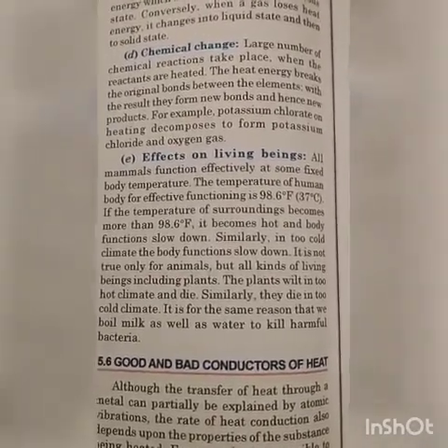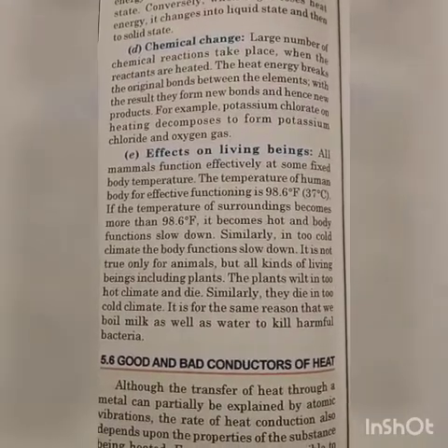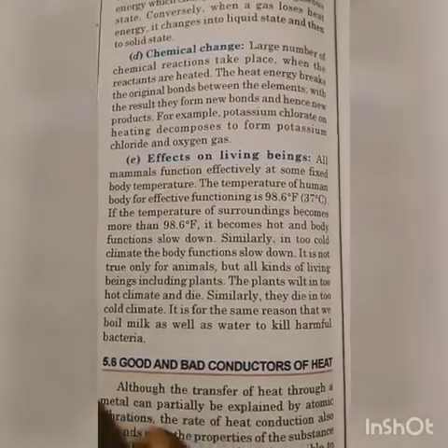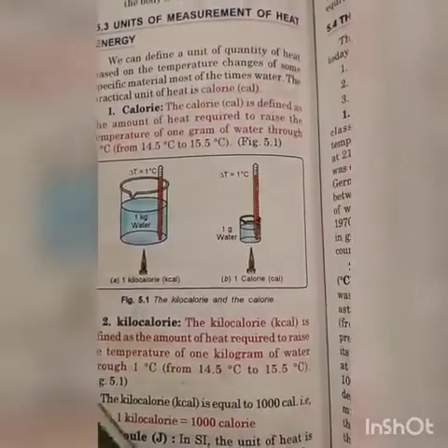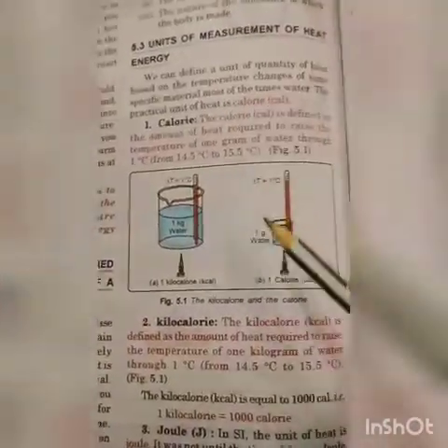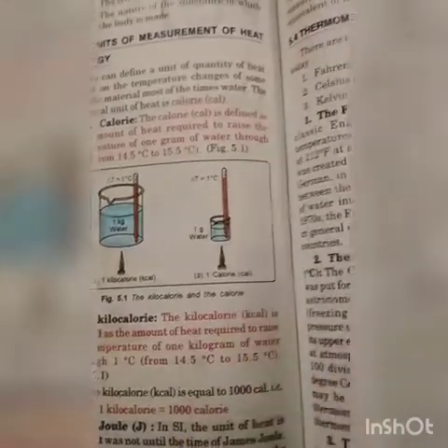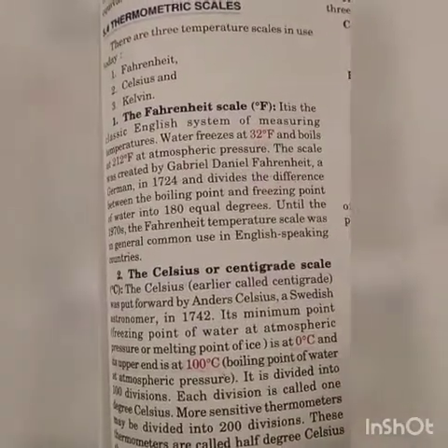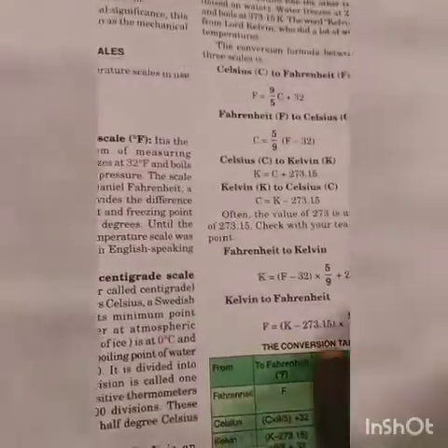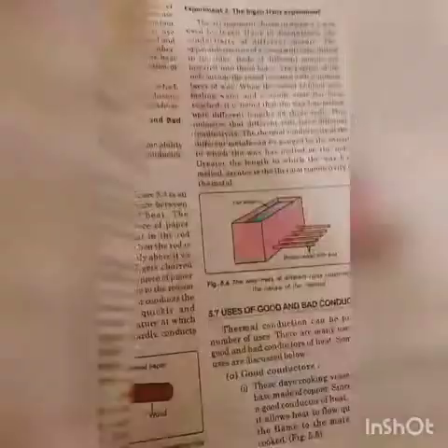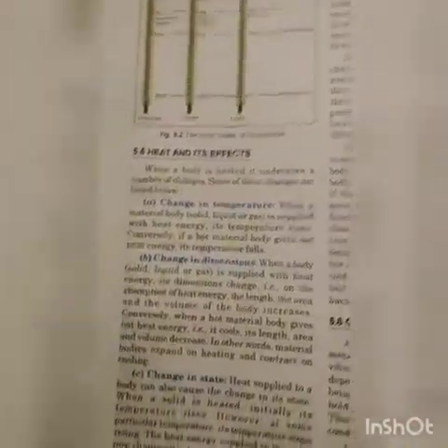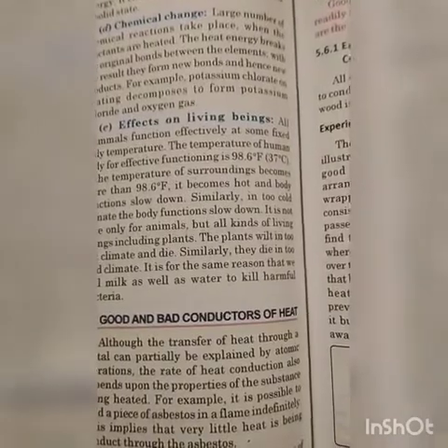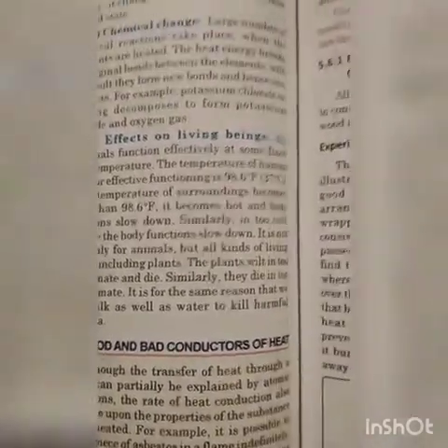Now good and bad conductors, we will come to that later on. But now you go through whatever these factors are. You should know the definitions, the conversions, and these scales and this formula. Go through it carefully. This is quite important, and the effects of heat. Then in the next class we'll see good and bad conductors, their examples.